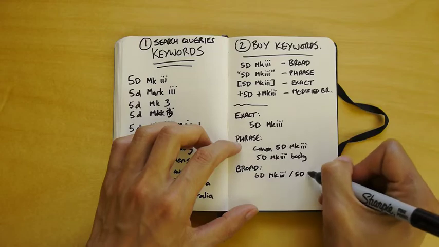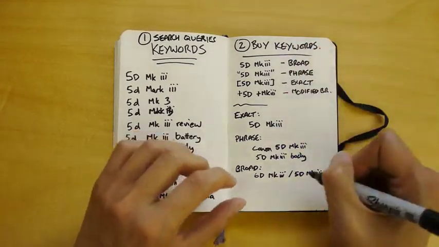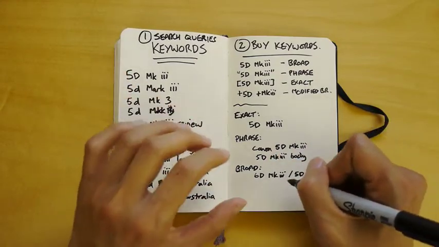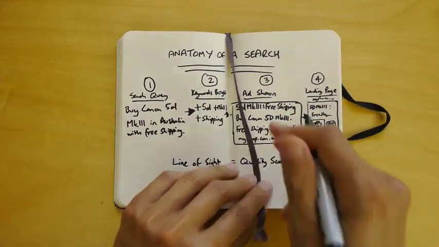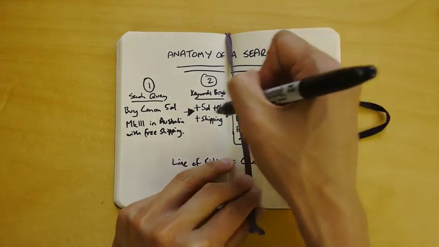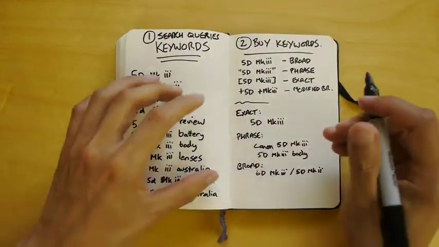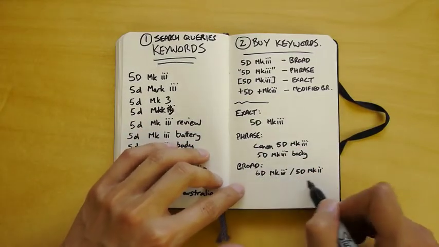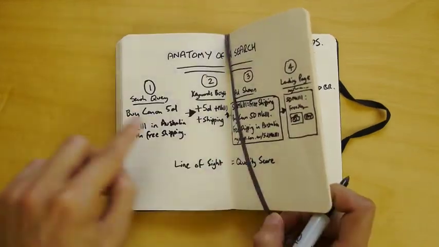or it could match to a 5D Mark II. Essentially, with a broad match, if you allow Google to match your ad to any sort of related query, remembering that we're trying to go for a line of sight here, it's very possible that your ad might be a complete mismatch for somebody who searched on Google. I'm not going to go into strategy here, but I would highly recommend against using broad for these reasons. You basically lose control of the line of sight.